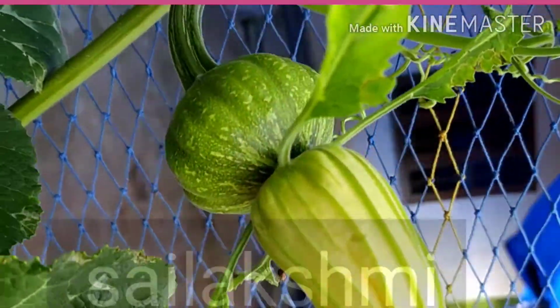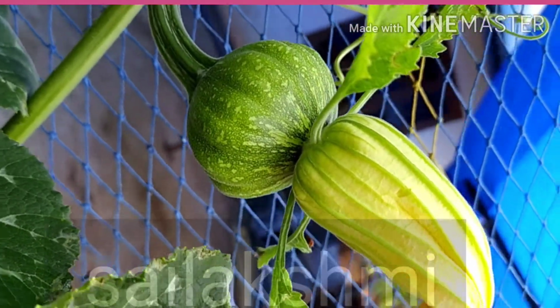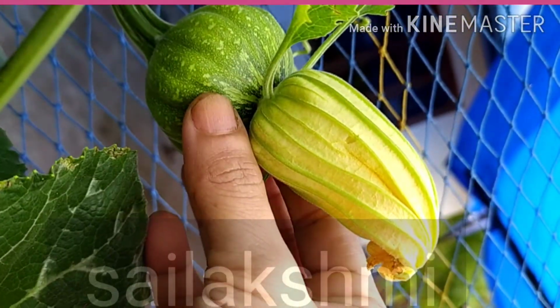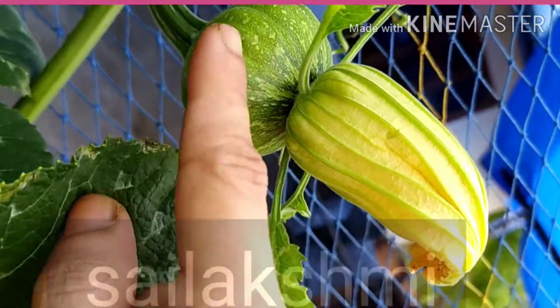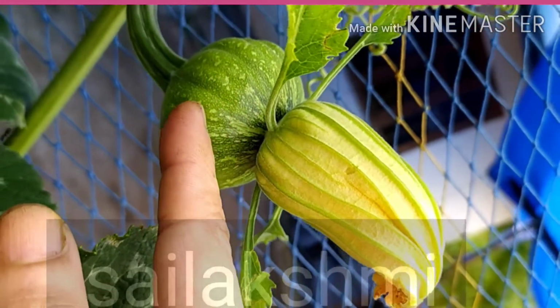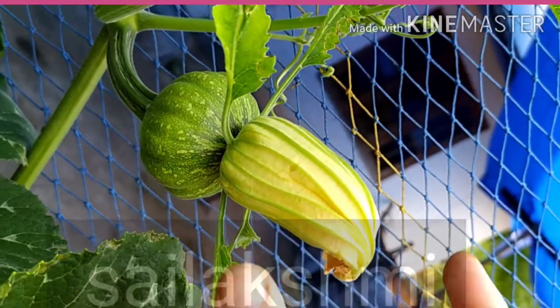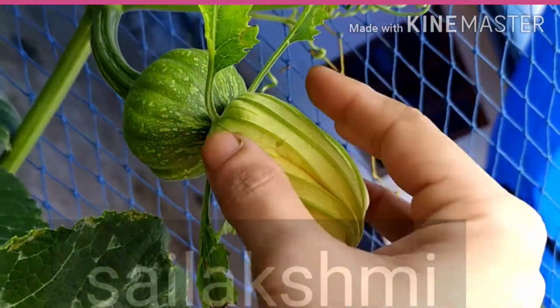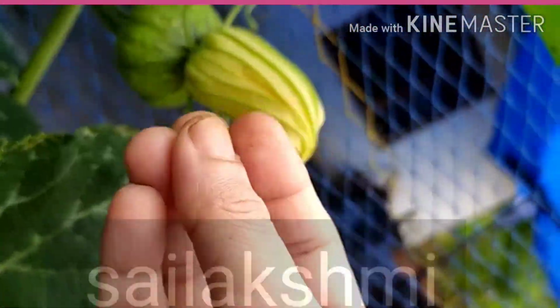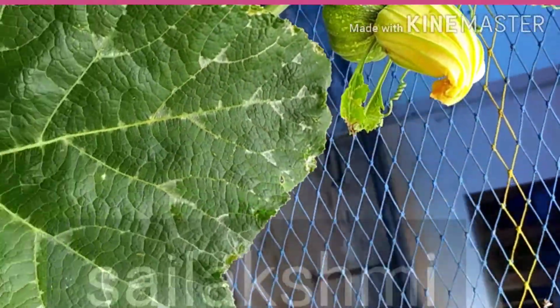Here it is. Here pollination has occurred, fertilization has occurred, and the ovary has started becoming the fruit, that is the pumpkin which we eat. And later on these parts, that is the calyx, corolla, all those parts will wither off. That means they will dry and they will fall off.